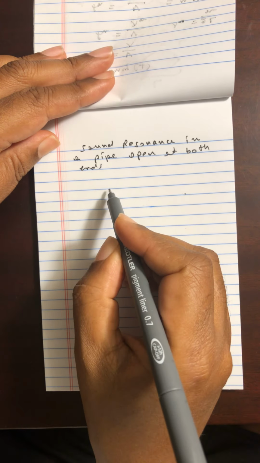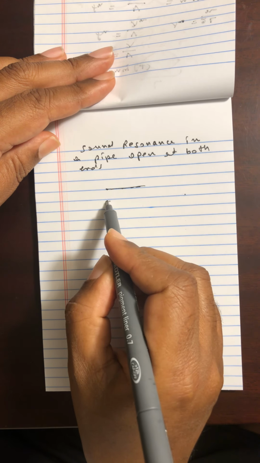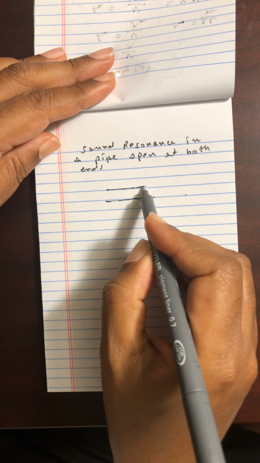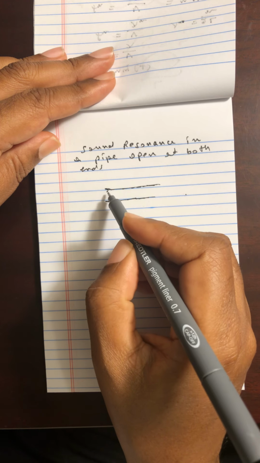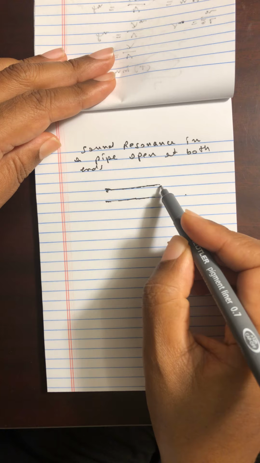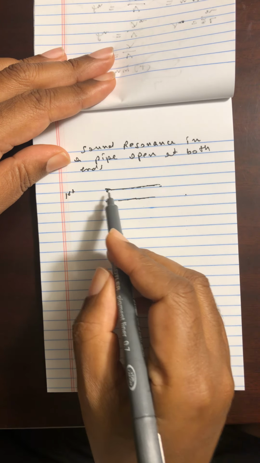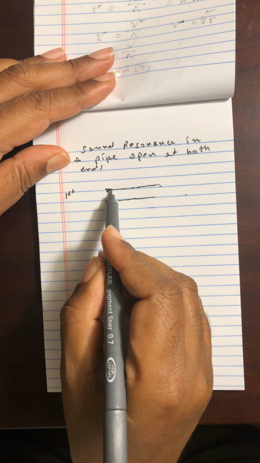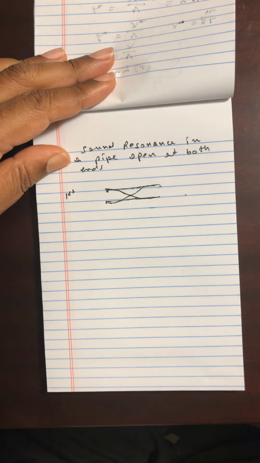Okay, so we have the following situation. In this case, we have the pipe, okay, like this. Now the molecules are free to vibrate over here. So at this end we're going to have an antinode, at this end we're going to have an antinode. Okay, so the first possibility, that's the first harmonic, would be with an antinode over here and an antinode over here, would be this one. You see?